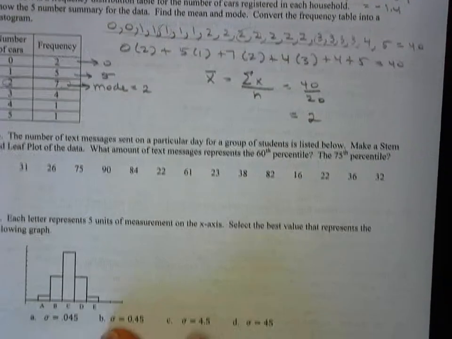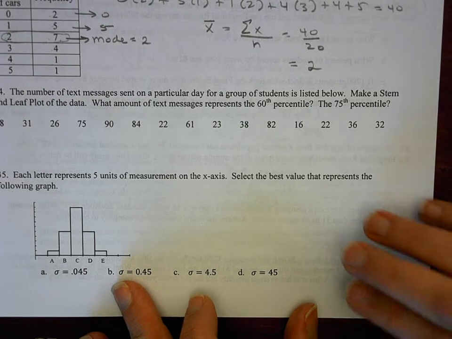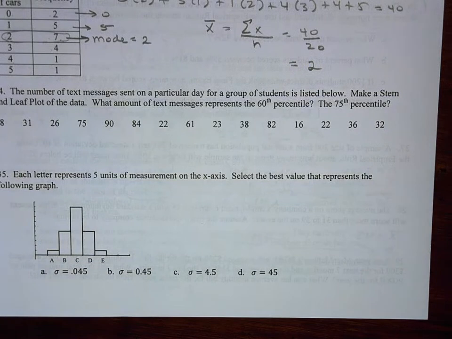And then quartile 1 would be 1, and quartile 3 would be 3. All right, so for 34, the number of text messages sent on a particular day for a group of students listed below, you want to make a stem and leaf plot and then figure out some percentiles.